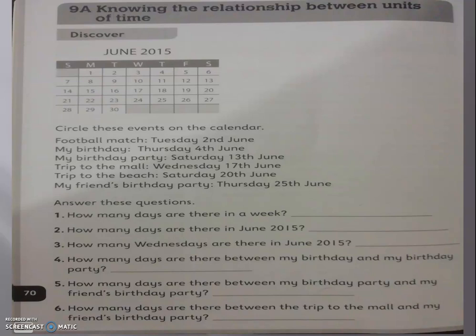So let us see. June 2015 will start on Monday and it will end on the last day of June, Tuesday. Now, let us see the questions.